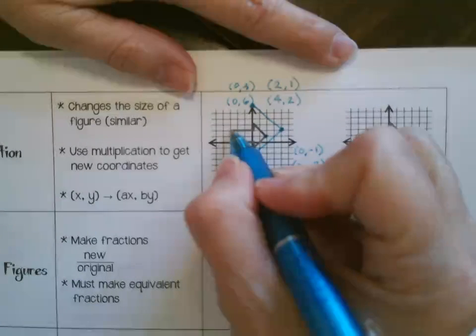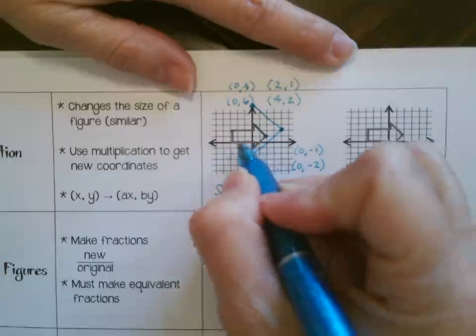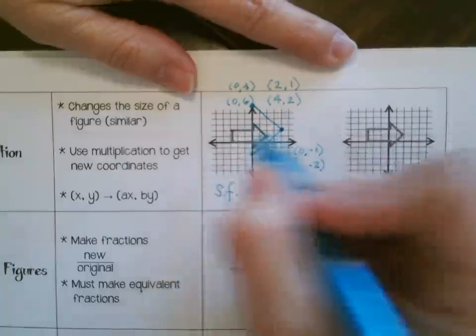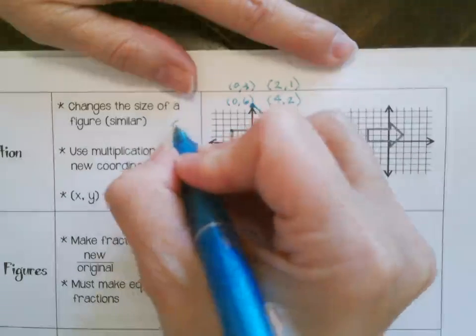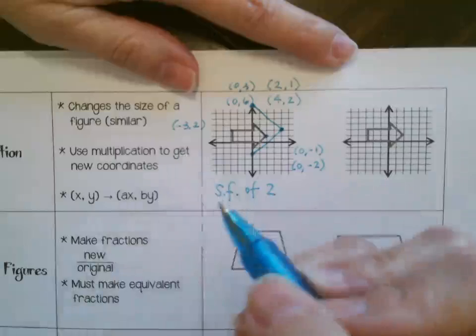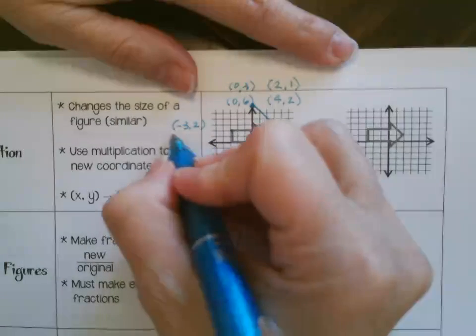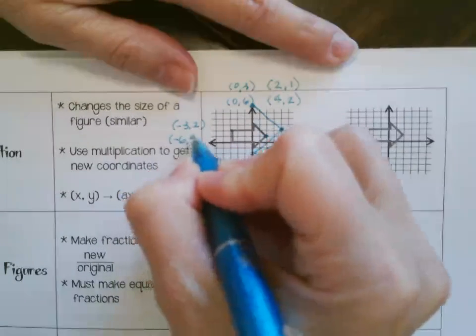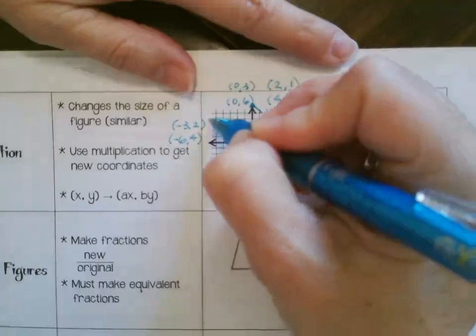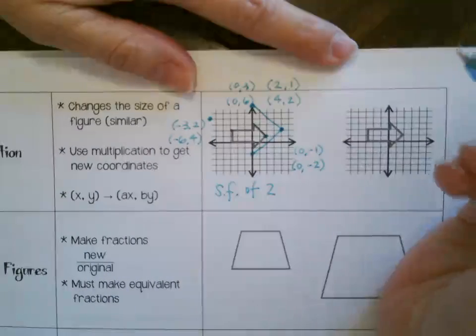All right, let's take this point out here. 1, 2, 3, 1, 2. So this point right here is the point negative 3, 2. And if I make that point 2 times bigger, it's going to be negative 6, 4. So negative 6, 4, I'm going to say it's right up there.